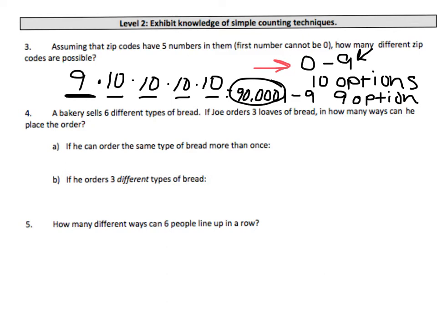Okay, number 4, a bakery sells 6 different types of bread. Joe orders 3 loaves of bread. In how many ways can he place the order? So in A, we said he can order the same type of bread more than once. So if I'm ordering 3 loaves of bread, and I have 6 different options to choose from, that first blank, I have 6 different options.